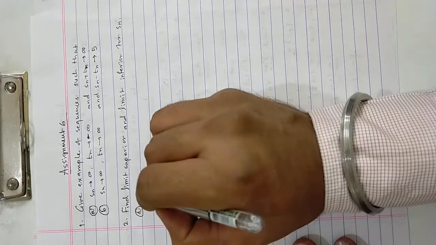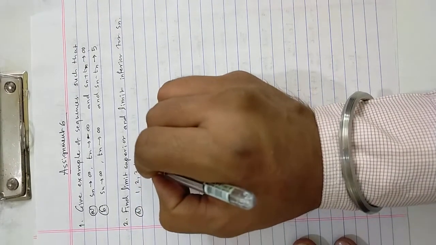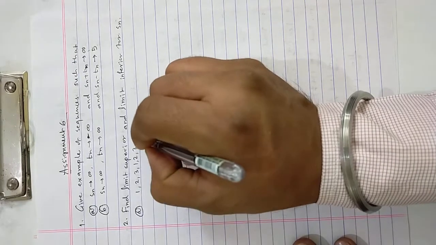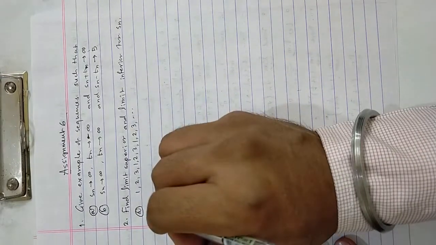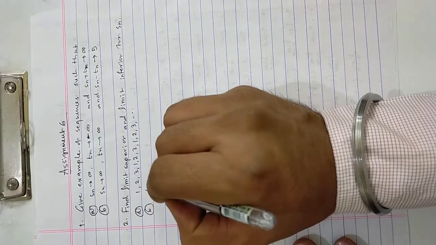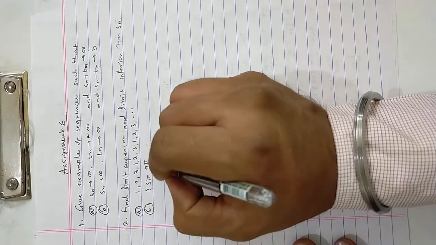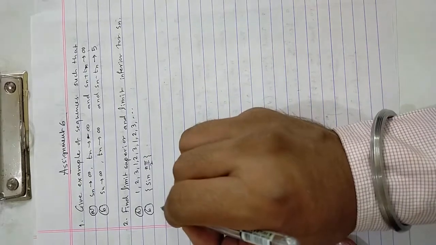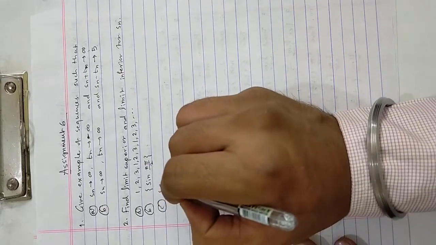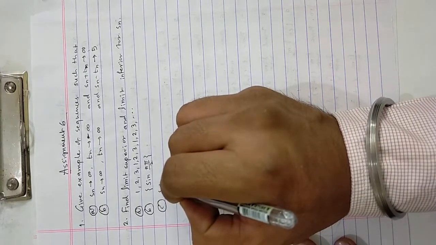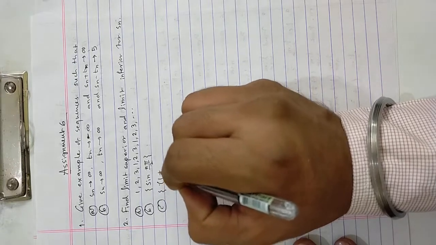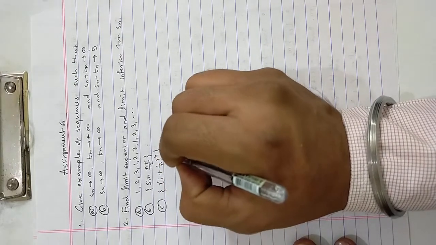Number 1, the sequence is 1 2 3 1 2 3 1 2 3. The next is the sequence sine of n pi by 2. The next one is (1 plus 1 by n) raised to n.